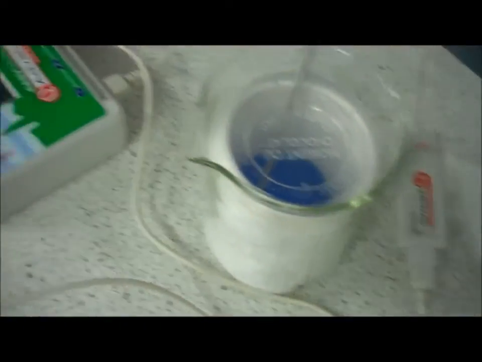So start by putting reactant A in, put the lid on and take your starting temperature using your digital thermometer. Remembering that a digital thermometer is a lot more accurate than a normal thermometer. So the copper sulfate starting temperature is 20.2. So record that and then put in your reactant B, which in this case is iron filings.